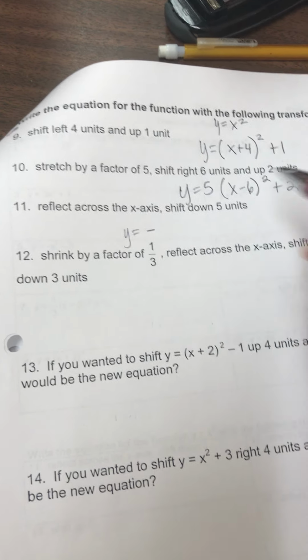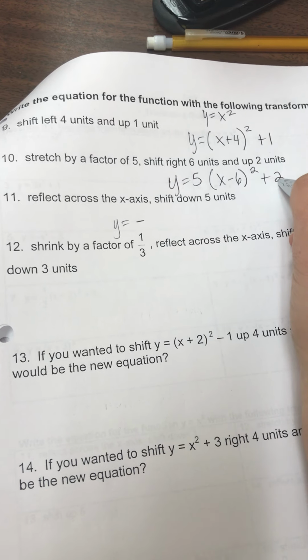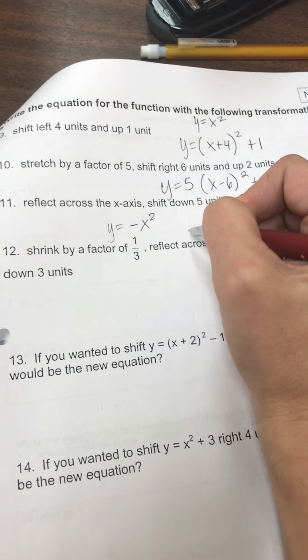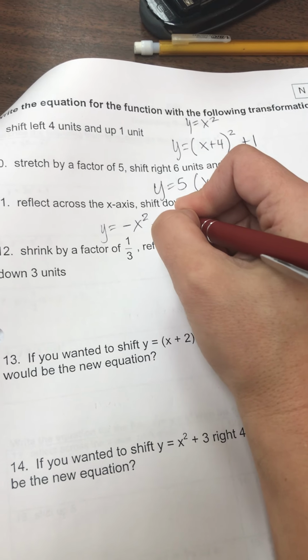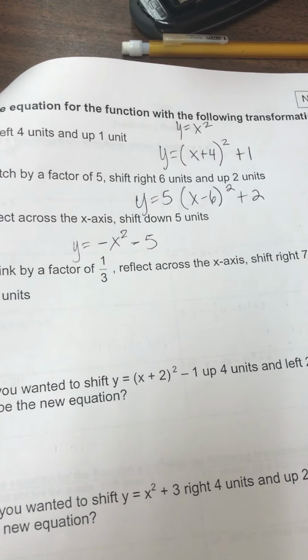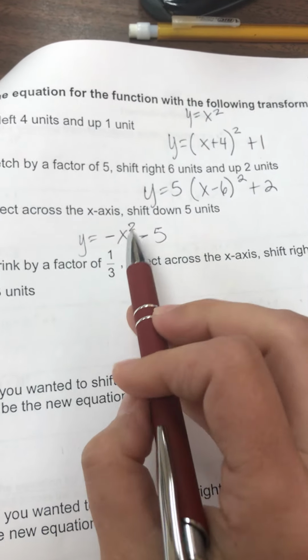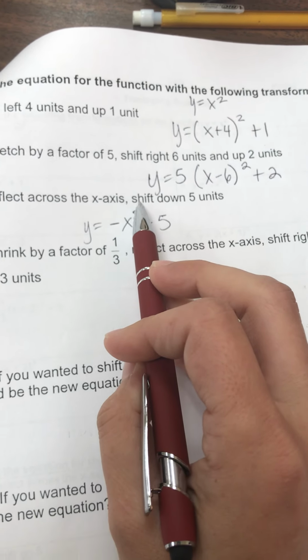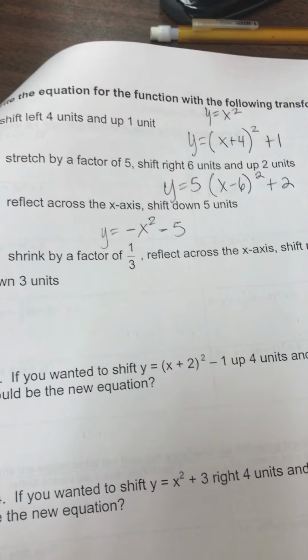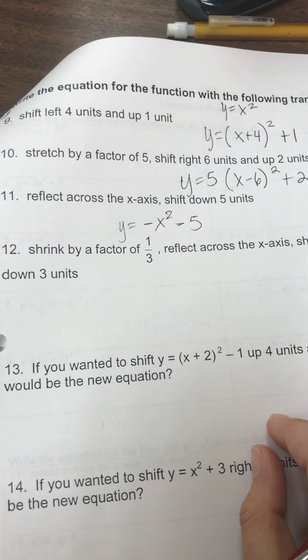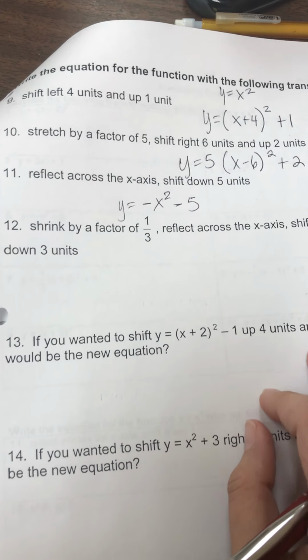And shift down. So shifting up and down is your k. So it just stays x squared minus 5, which is your k. Okay, because there was no h. It didn't tell us, right, anything about shifting right or left.